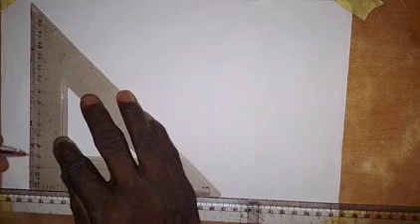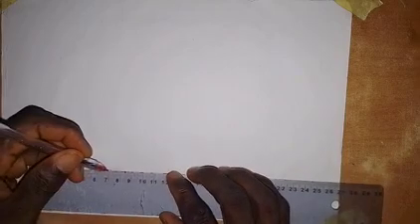So we draw a horizontal line here like this, and then we are going to draw a vertical line like this. Okay, then I'm going to take a measurement of 70 millimeters on this horizontal line. So we have 70 millimeters from this point. This is 70 millimeters.